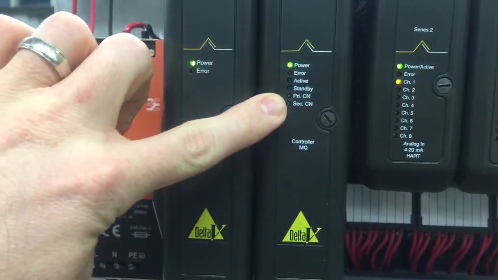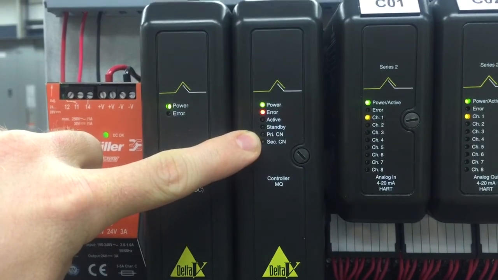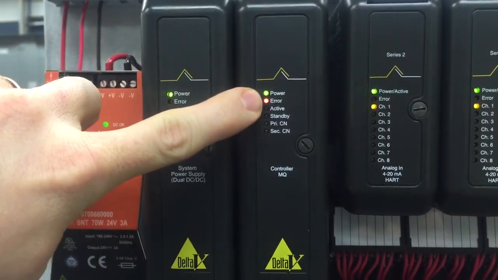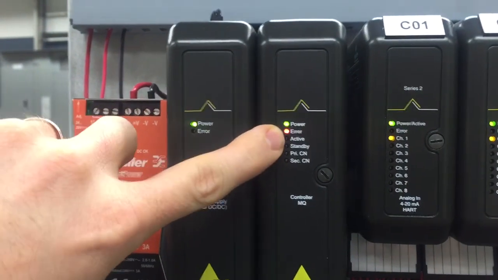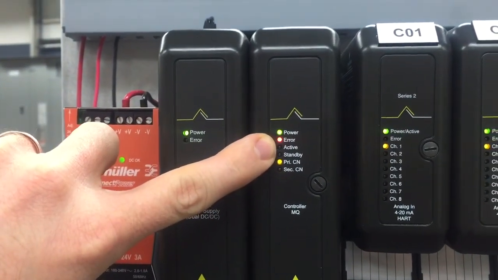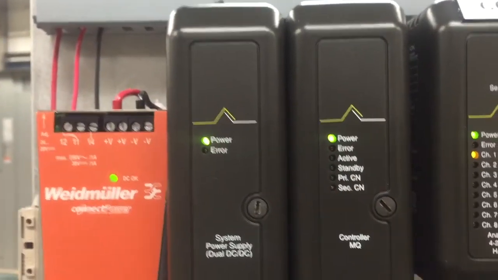Up here you can see the Pri channel flashing. That indicates the connection. The controller detects the connection. The controller is in error right now. That's because it's decommissioned. It's not set up for use. When we commission it, you'll see this active light turn on. The secondary channel is not being used. That's the secondary Ethernet port. It's not being used, and the light's not blinking.